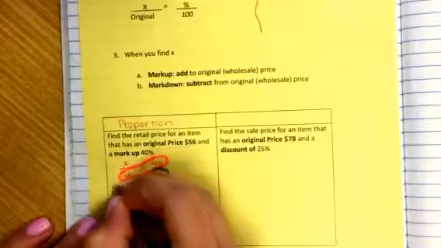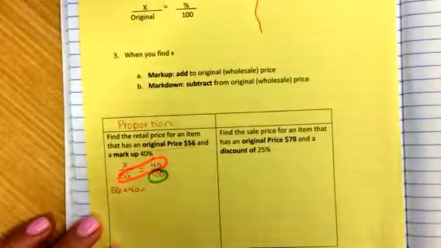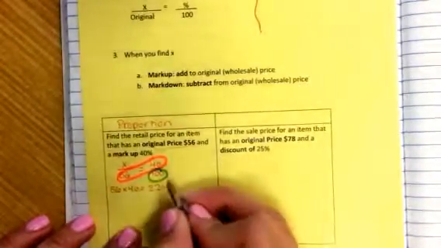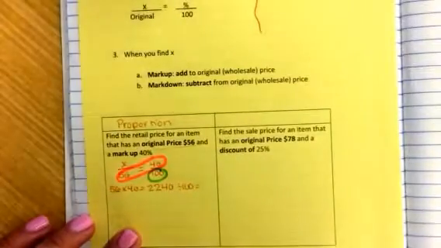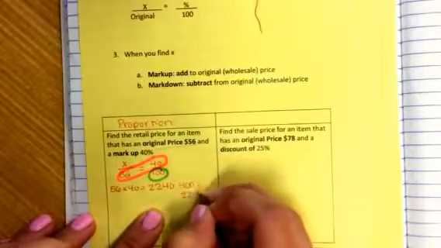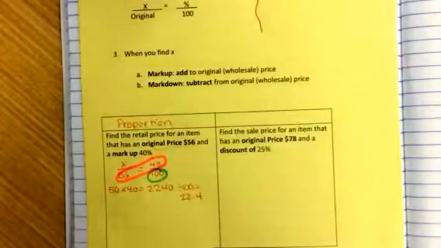So we would do 56 times 40, which gives us 2,240, and then we divide by 100. Now we have 22.4. So that is the dollar amount that goes with that 40%.